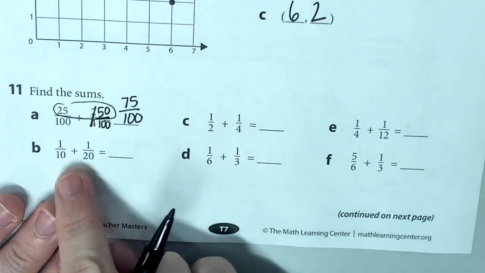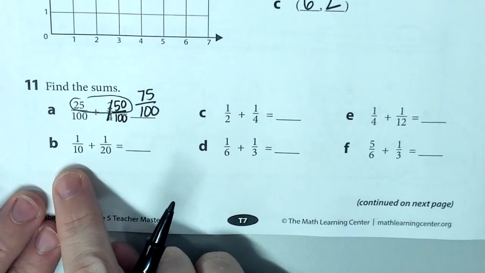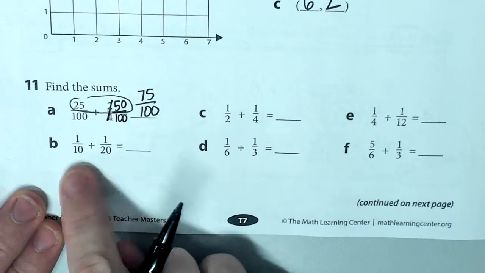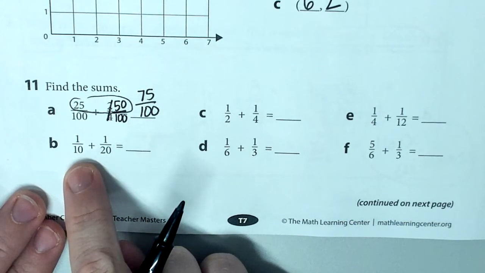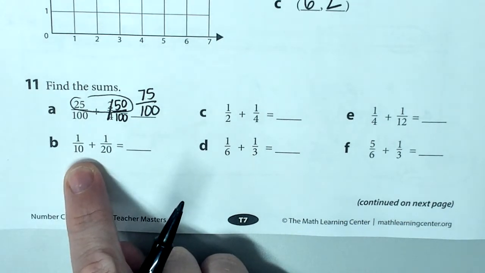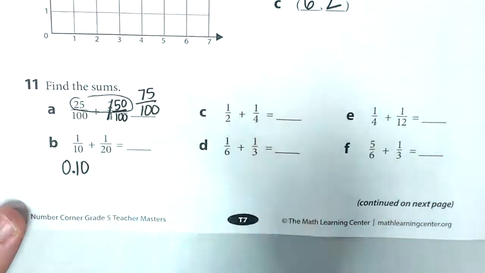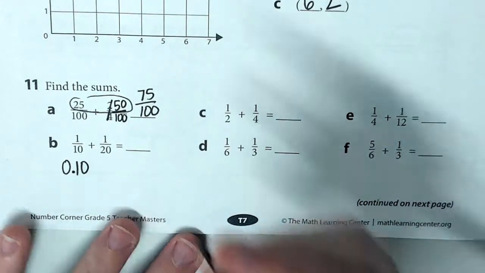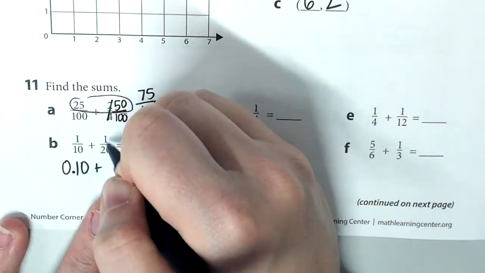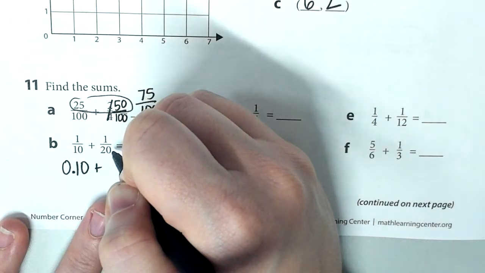Okay, let's go to B. 1/10. Now we're going to think money because we have tenths and 20ths. What coin does it take 10 of to equal $1? Yeah, a dime. And a dime is worth 10 cents. Write that down. What coin does it take 20 of to equal $1?